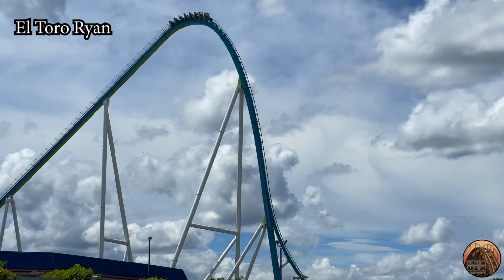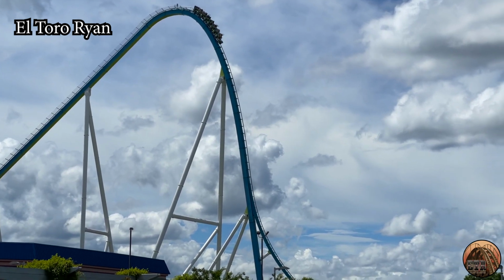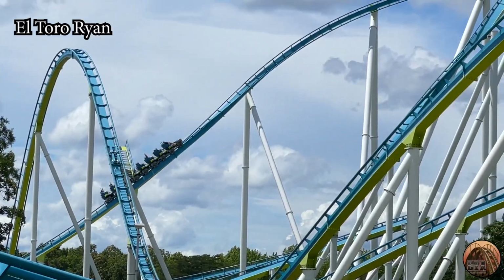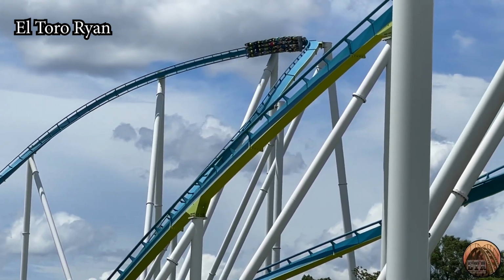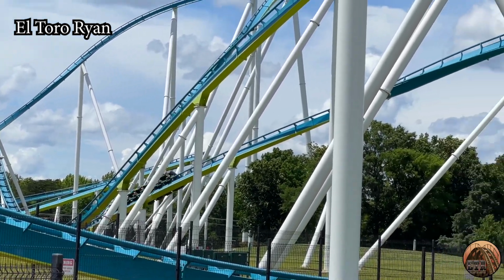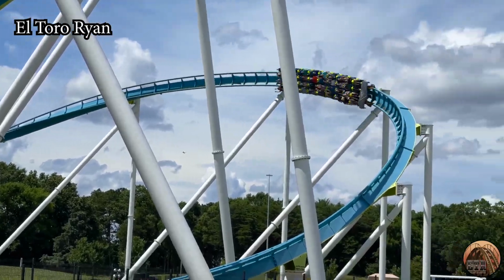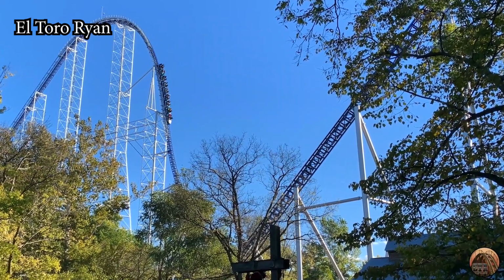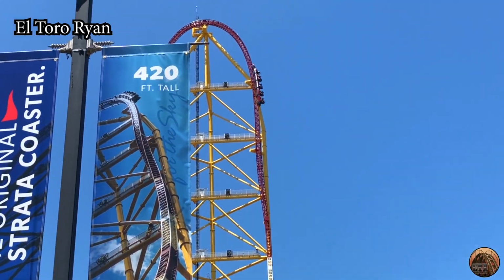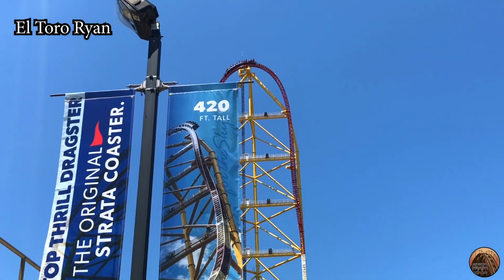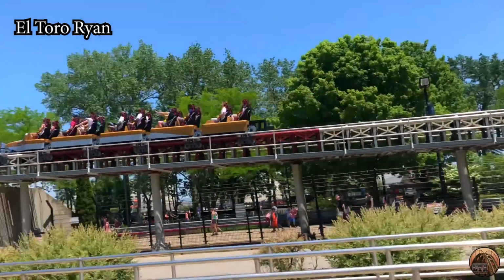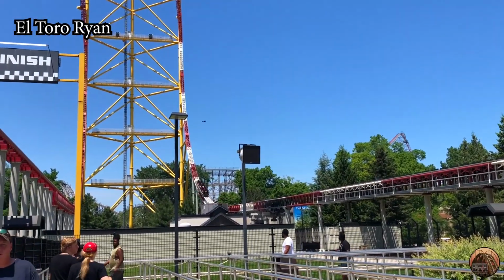A Giga coaster is a roller coaster that stands at least 300 feet tall and/or features a drop of 300 feet. This coaster model is more rare due to the price tag associated with them, but they are incredibly thrilling rides, typically focused on a great first drop and speeds in excess of 90 miles per hour. There are currently 7 Giga coasters operating in the world. Lastly, a Strata coaster is a roller coaster that stands at least 400 feet tall and/or features a drop of 400 feet. There are currently only 2 Strata coasters in the world, with one currently undergoing an extensive renovation.